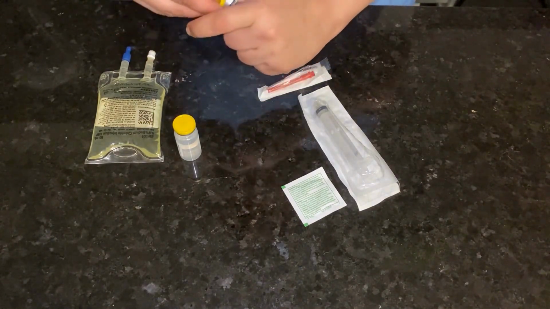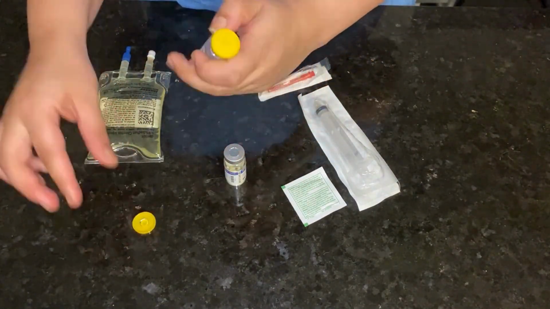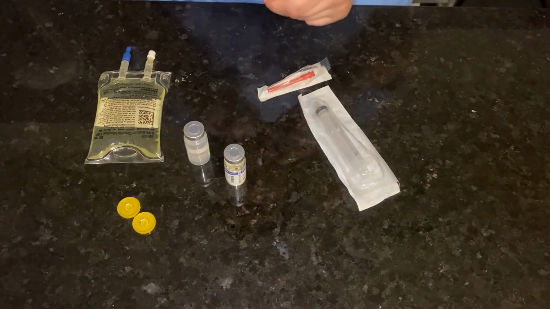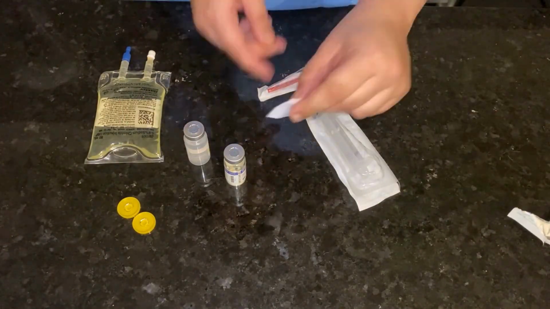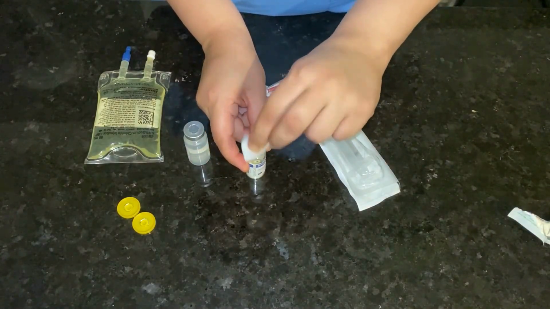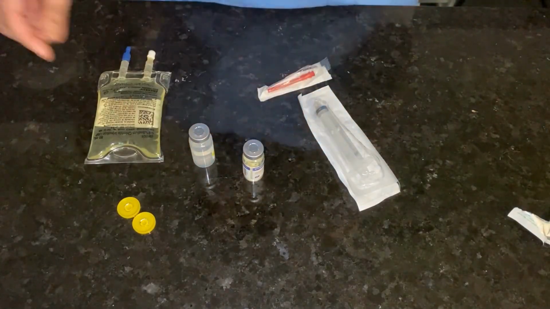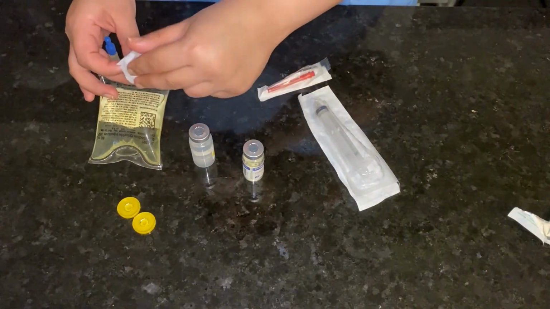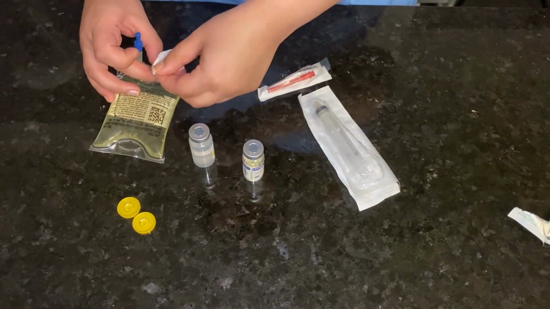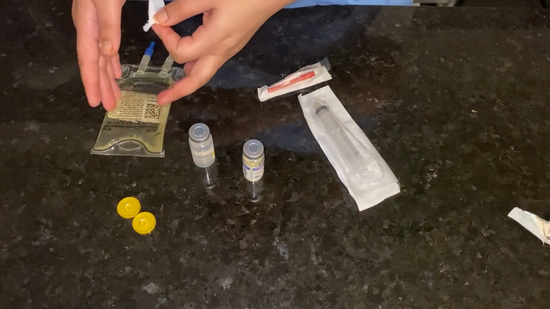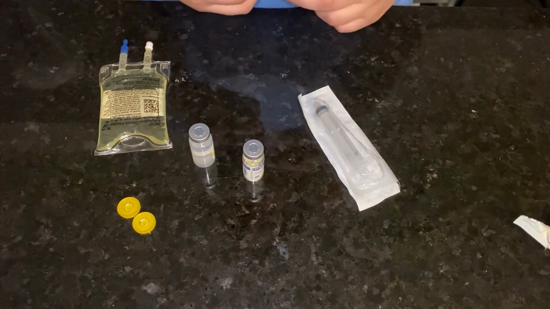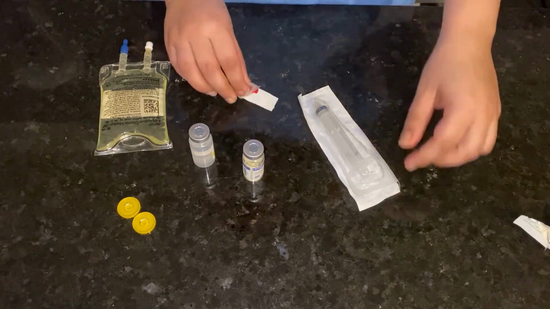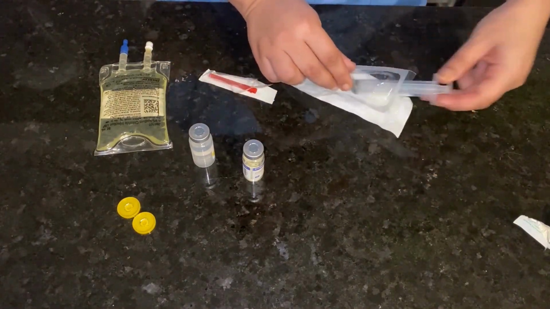Easily open it. Again, open it. Sterilize the top part. We want to be sure that it's completely clean. I don't have an extra pad, so I will also clean this part, the port. Now, for opening this, it should be a banana peeling technique.